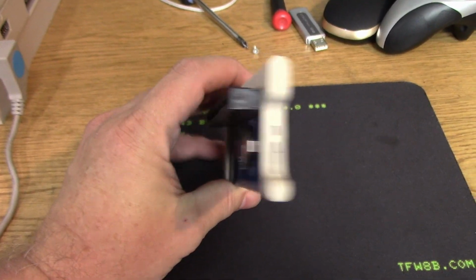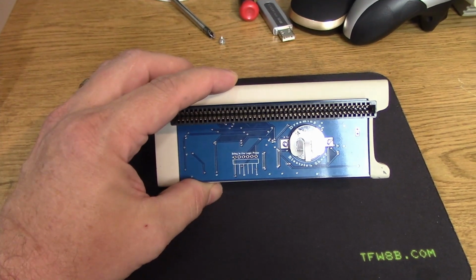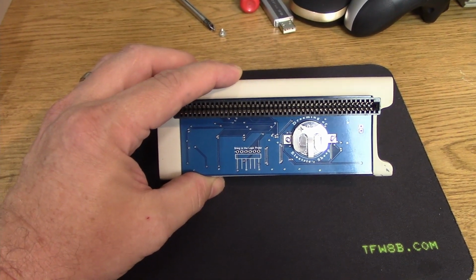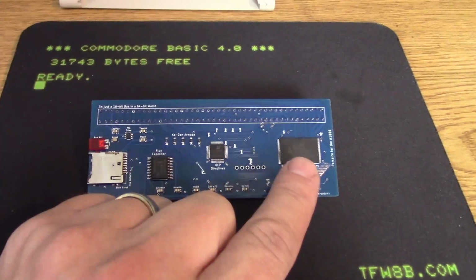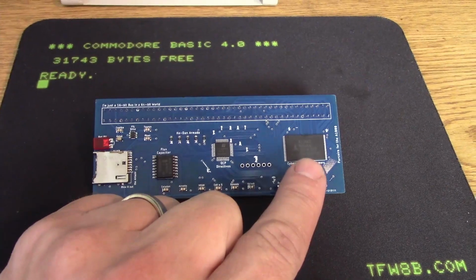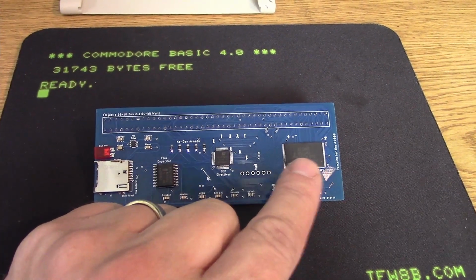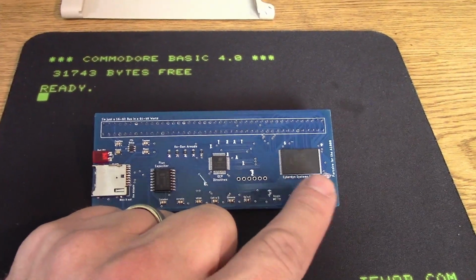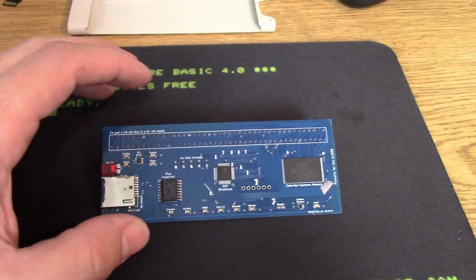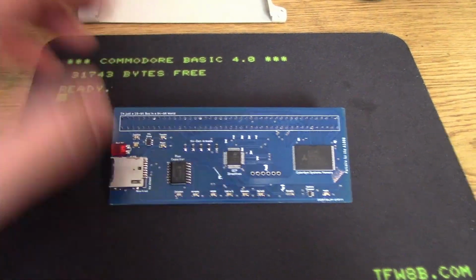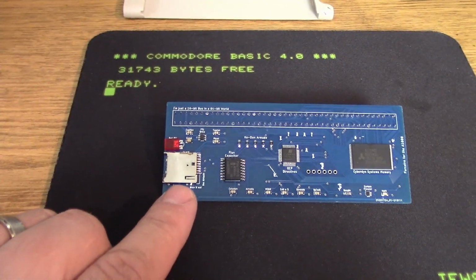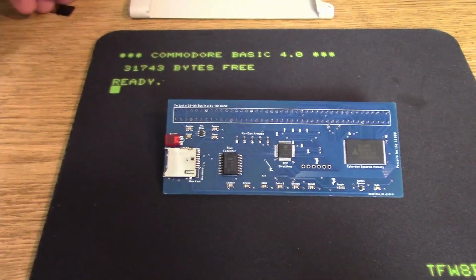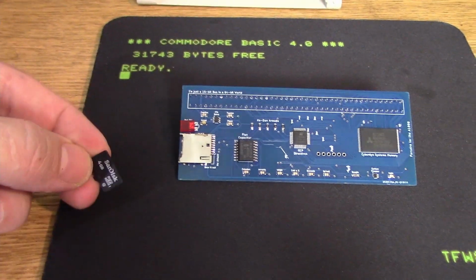So what does this little guy do? Well, let's open her up and take a peek. Okay, now we have the guts opened up. He uses an 8 megabyte SRAM chip, not the slower DRAM, but the faster SRAM. So it's going to be able to access the RAM memory at about as fast as our little Zorro 1 bus here can handle. It also adds an SD card for using our little micro SDs.